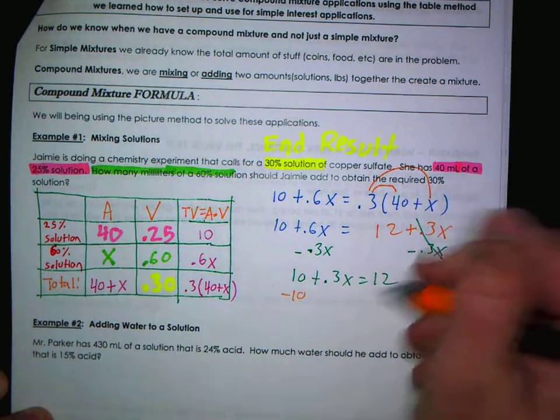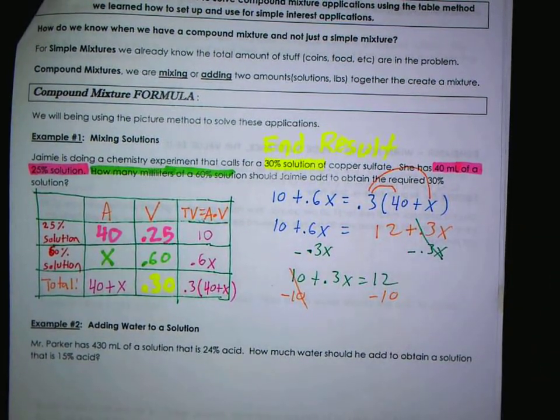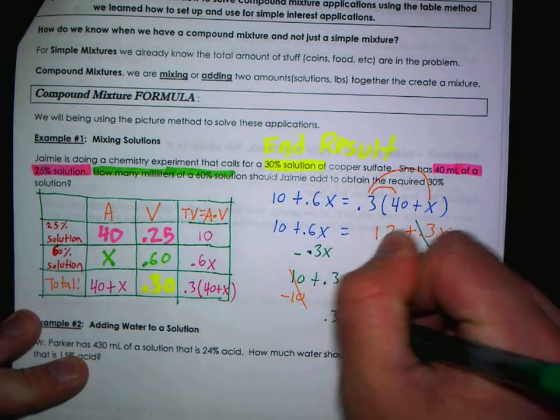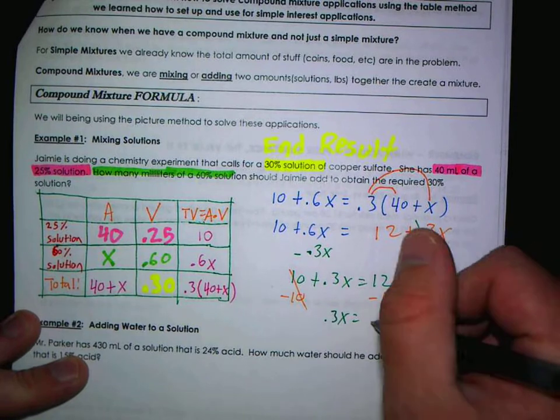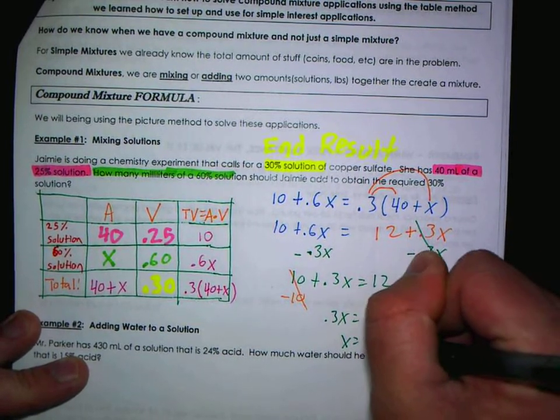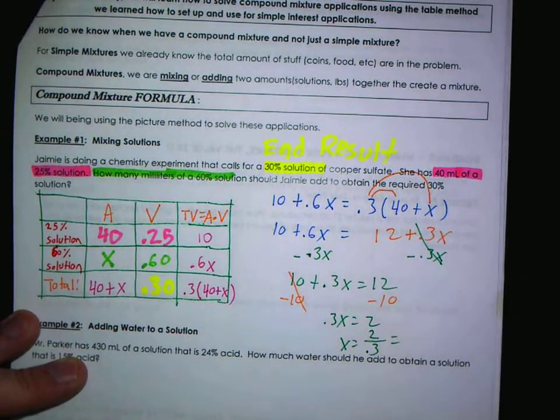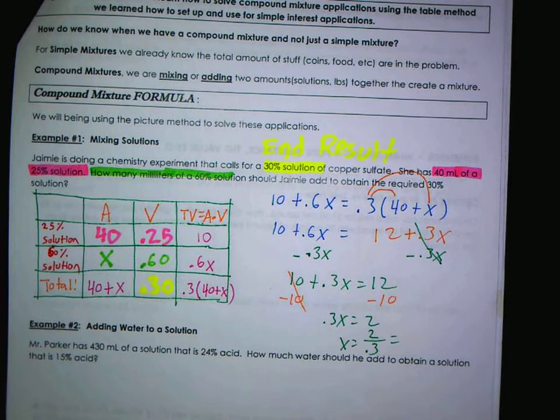Subtract 10 from both sides. And you get 0.3x equals... 12 minus 10 is 2. Divide 2 by 0.3. And 2 divided by 0.3, what is that? Any idea?